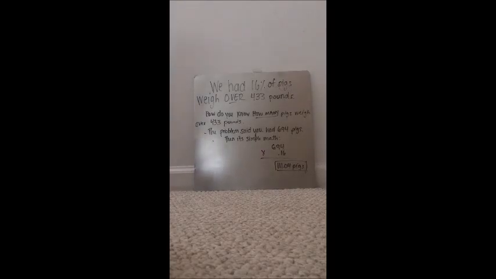If you remember from the last problem, we had 16% of pigs weigh over 433 pounds. And on a lot of math questions on math tests, or the Algebra 2 SOL, they're going to ask you how many pigs weigh over 433 pounds.